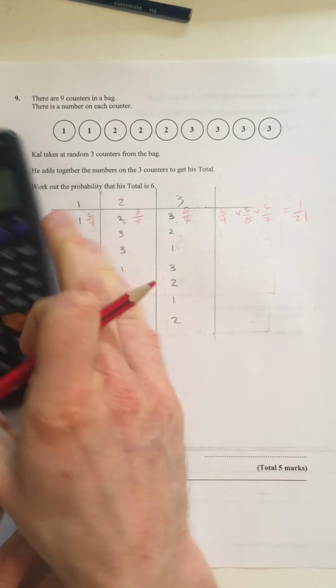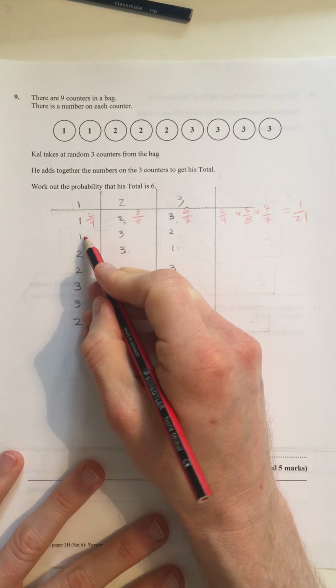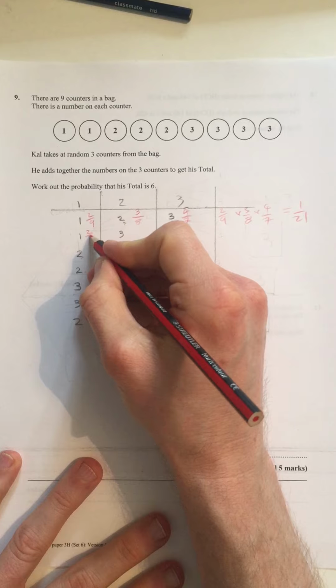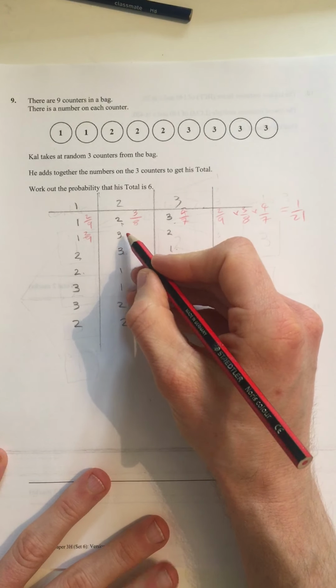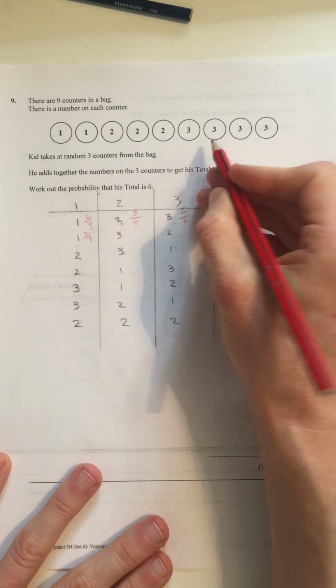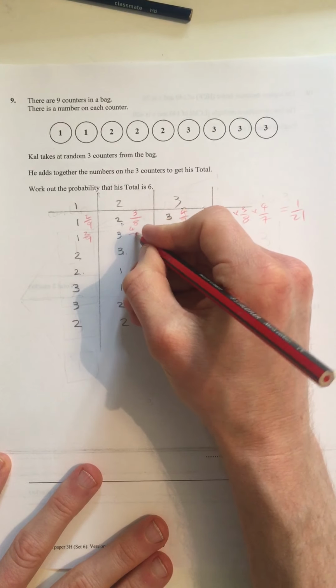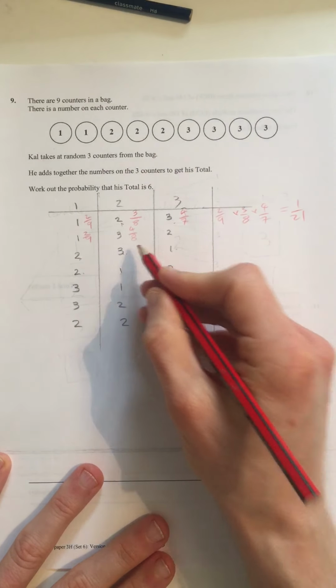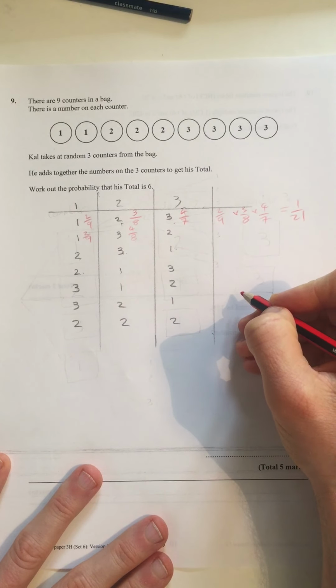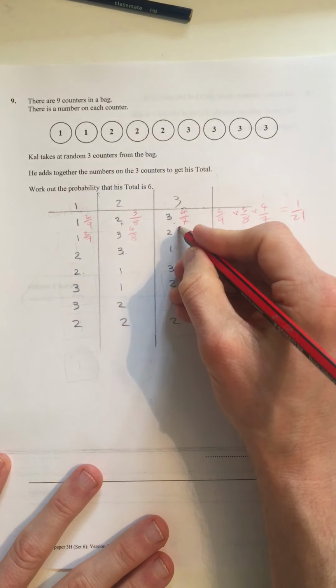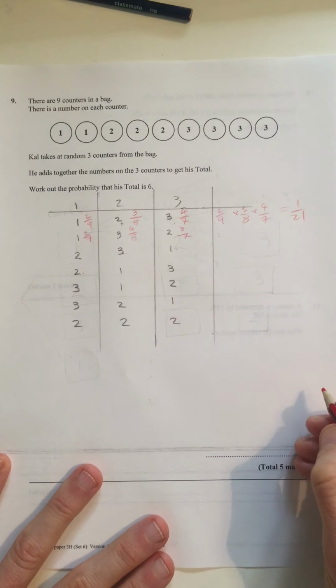Okay, next one. If you got a 1 the first time, the probability of that, we've already said, is 2 out of 9. The probability that 3 gets taken on the second counter would be 4 out of 8, because there's 8 counters left. The probability that the 2 gets taken on the third would be 3 out of 7.